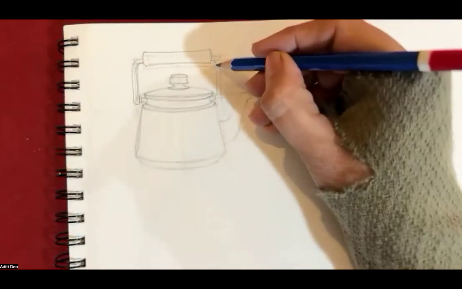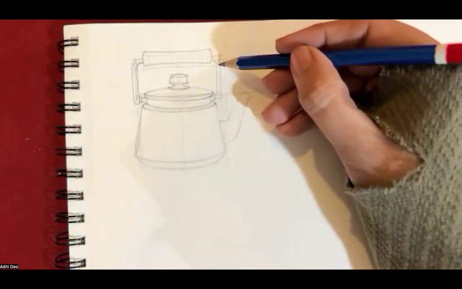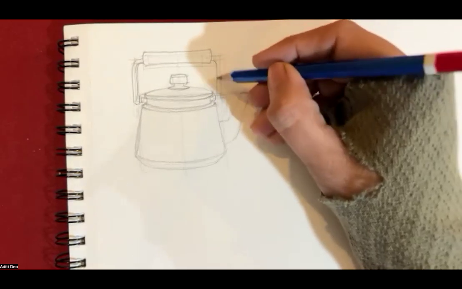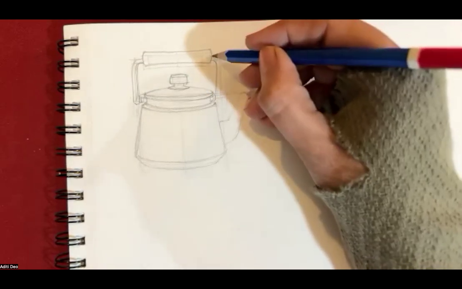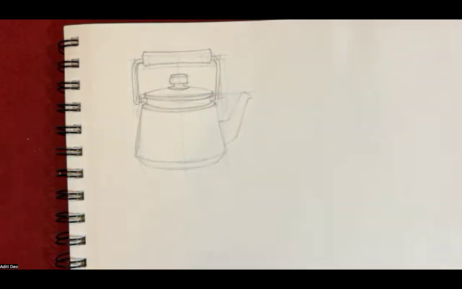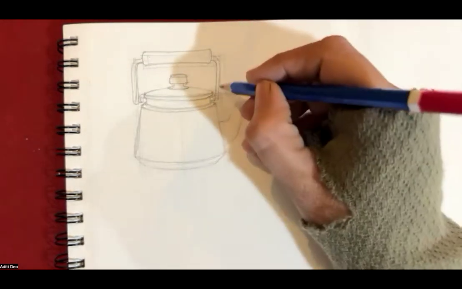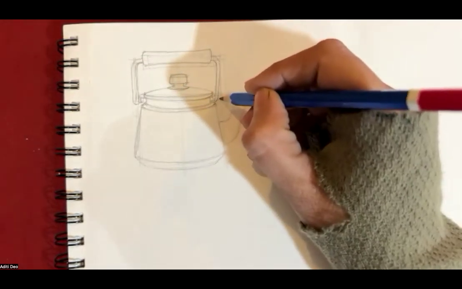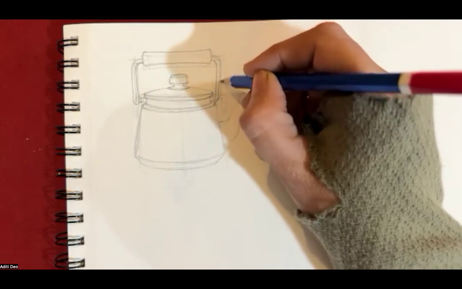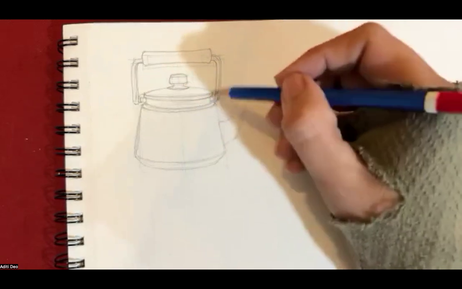So I can turn my line on the corner like this. Rather than trying to get this shape without any guidelines, I prefer to use the guidelines and then get that shape. It's much simpler that way. And then there's a third line which is the edge.